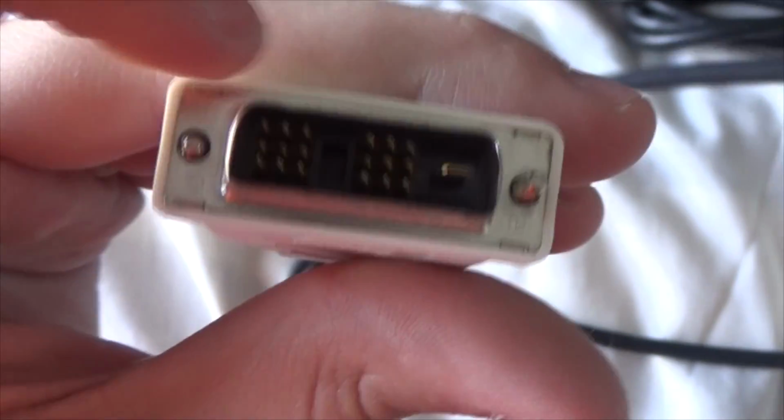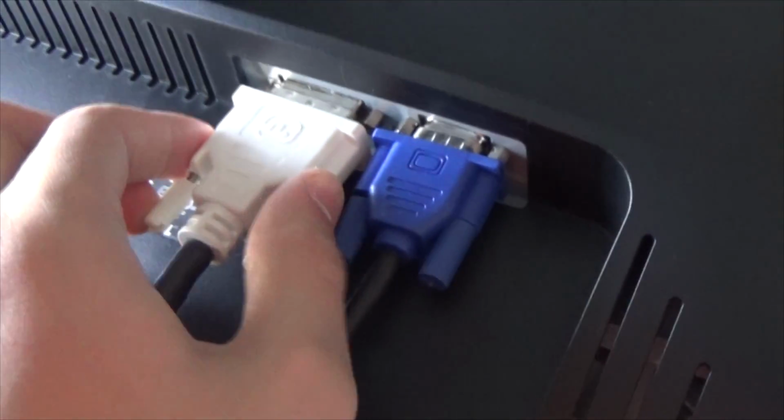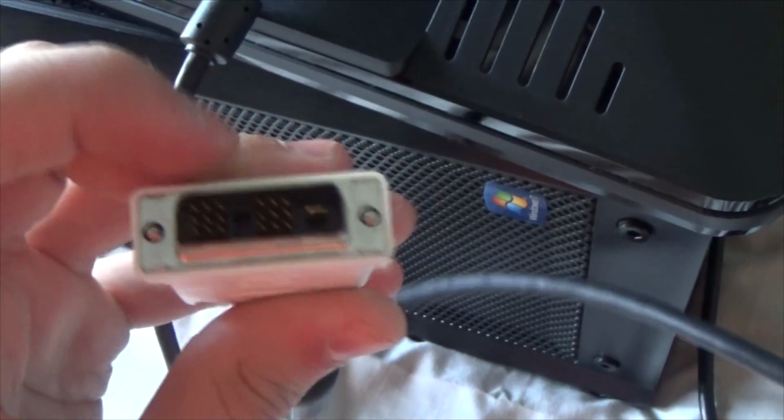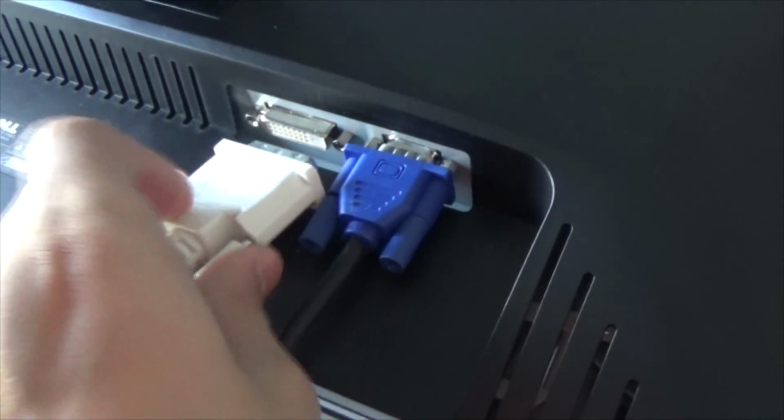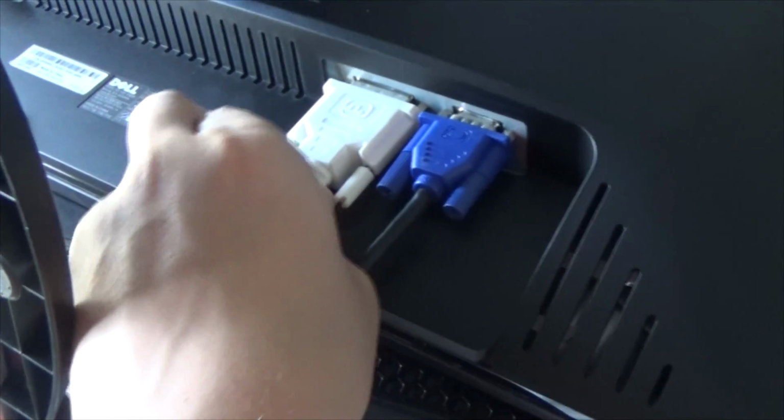On this one, you'll see that some of the connectors are missing, but overall, it's the same thing. This is a digital connection. VGA is analog. I don't know if I mentioned that or not. But basically, it's the same principle. The golden tab lines up with the golden tab, and then you just plug it in, just like that.